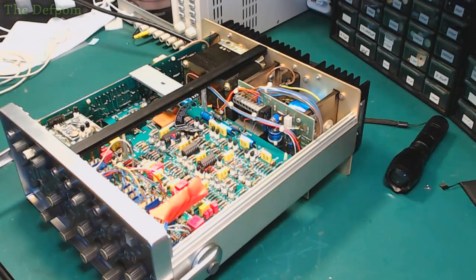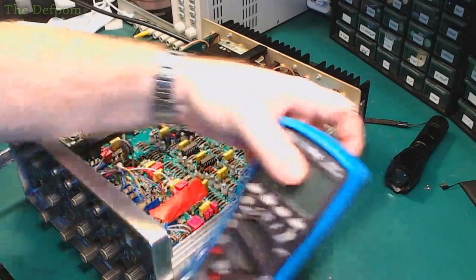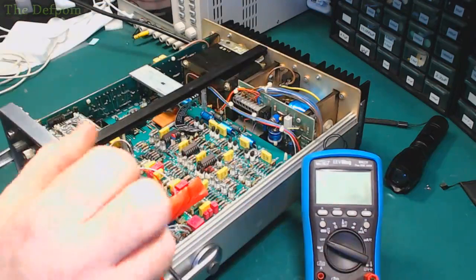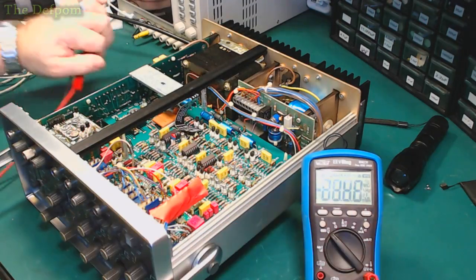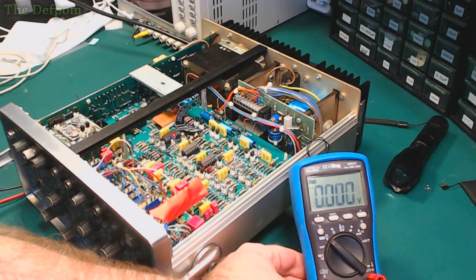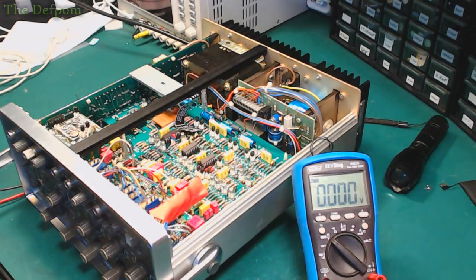I'll set this up so you can see. Can't open it. I'll check the chat. Yeah, okay. Yeah, I'll turn the mic around that way.